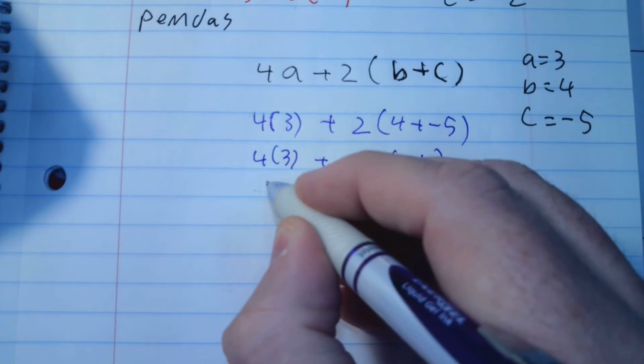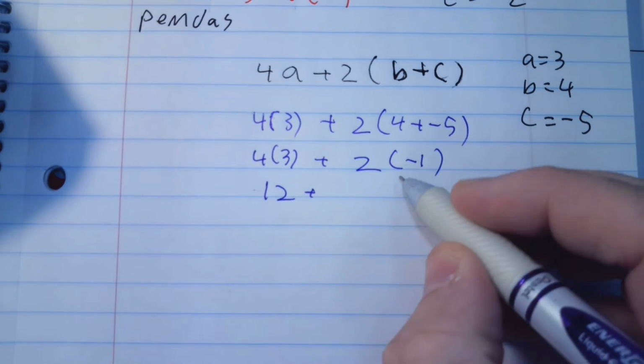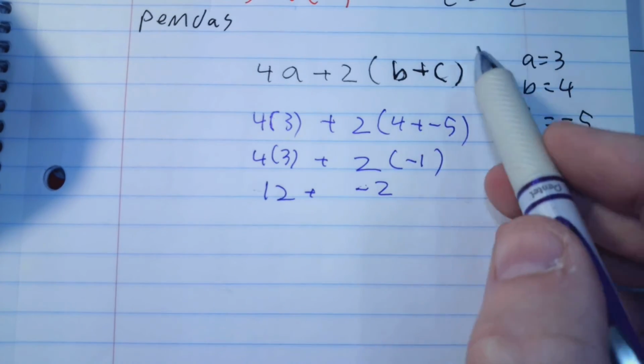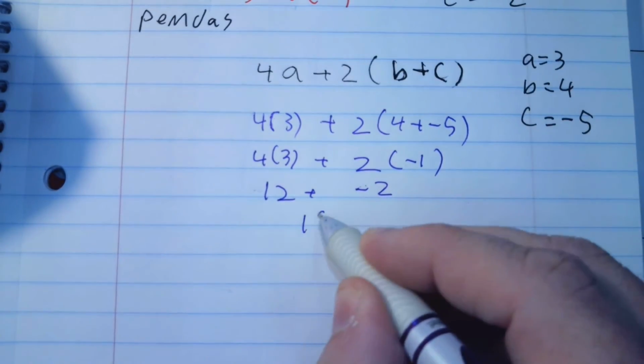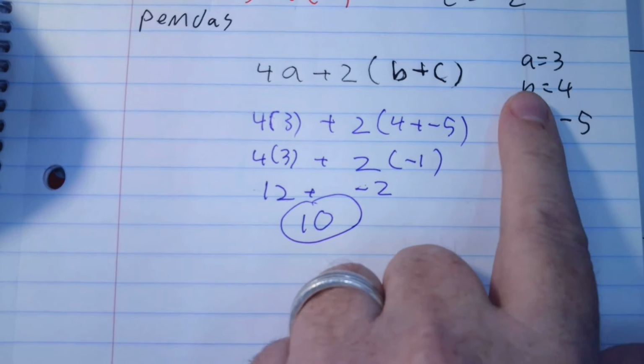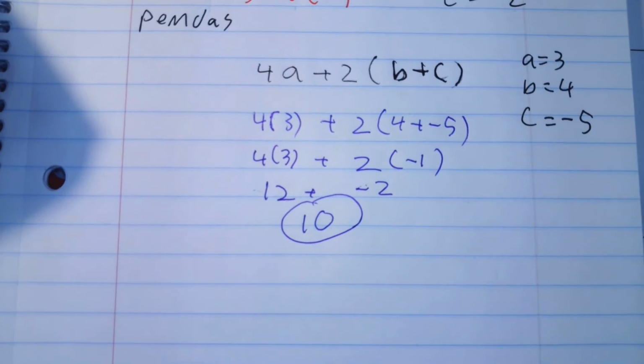Okay, 4 times 3 is 12. 2 times -1 is -2. Okay, then we do add, subtract from left to right, so that would be 10. Okay, you'll get the same thing in your calculator. So that's how we're going to do our formula aspect of this, where we just remember how to plug things in. Okay, we might have some real formulas later, but for now, I just want you to remember how to plug things in.